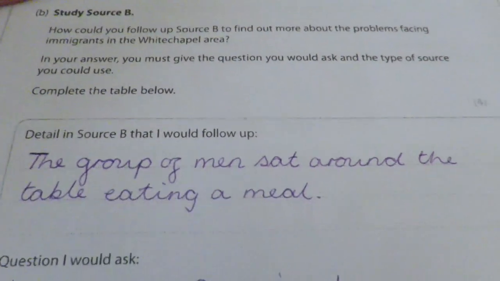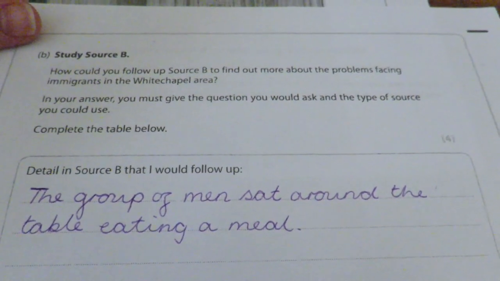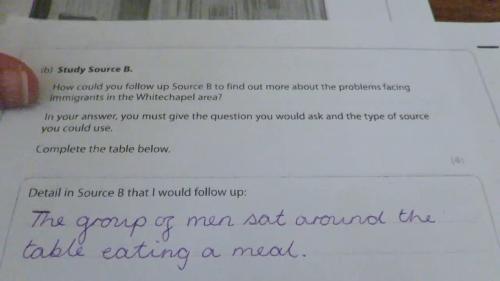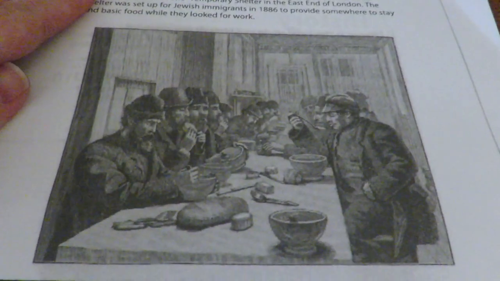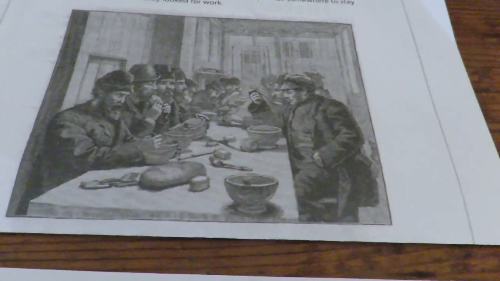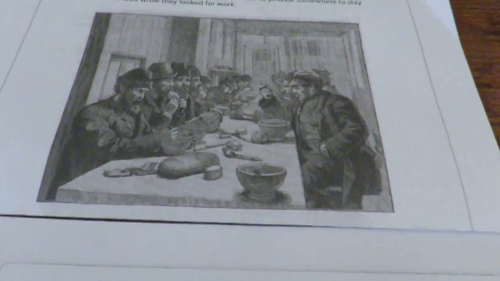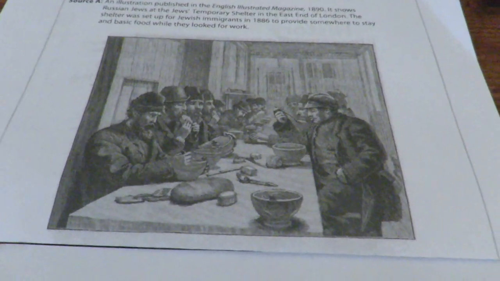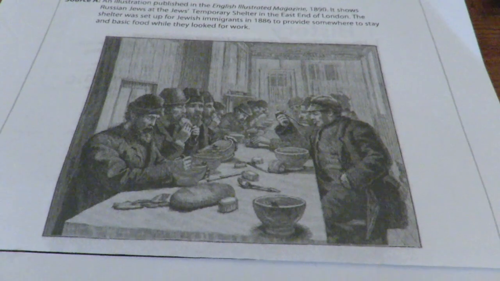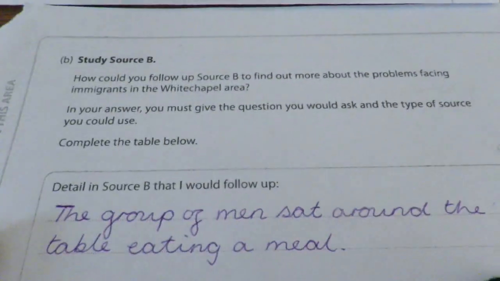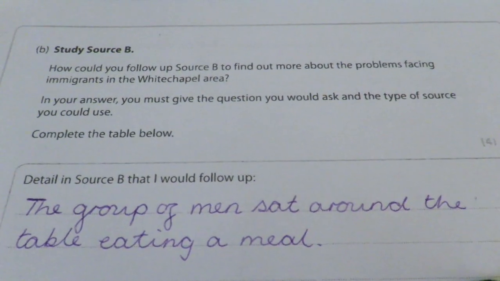So if we have a look at the first bit, detail in the source I would follow up. Be really specific here. A group of men sat around the table eating a meal. Yep, I know exactly where that is in the picture. I can see the group of men sat on the table eating the meal. If you had put the men, that wouldn't count. It needs to be really specific. If you'd put the walls, the food, again, not specific enough. Group of men sat around the table eating a meal.